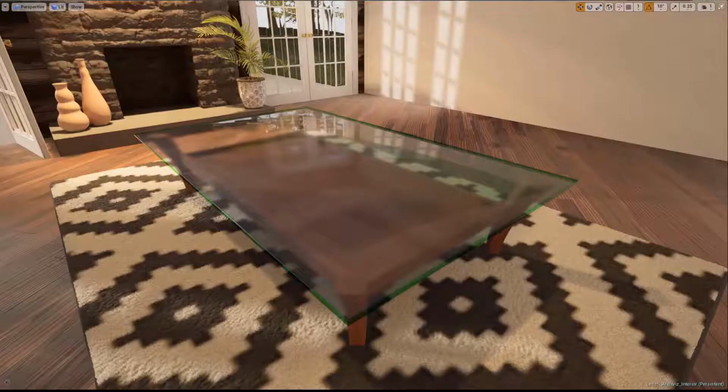Welcome to another Unreal Tips and Tricks. Creating realistic glass materials can be a challenge. However, Unreal provides great material tools that make the job easier. I'm going to show you quickly how to create two common effects for glass surfaces: frosted glass and tinted glass.